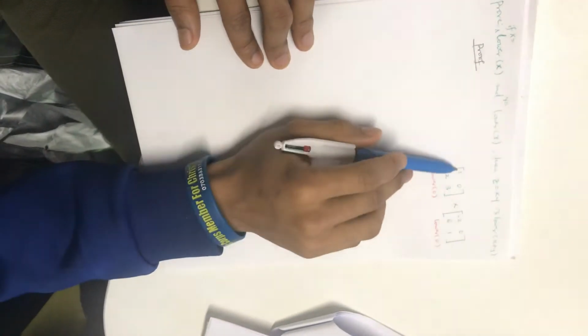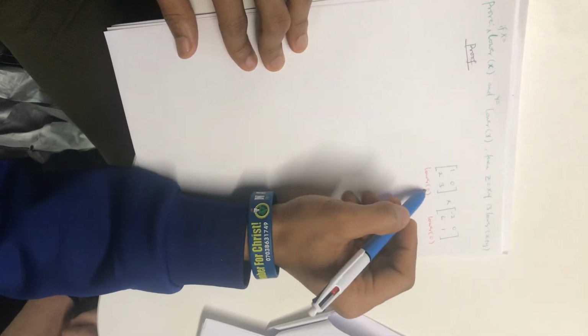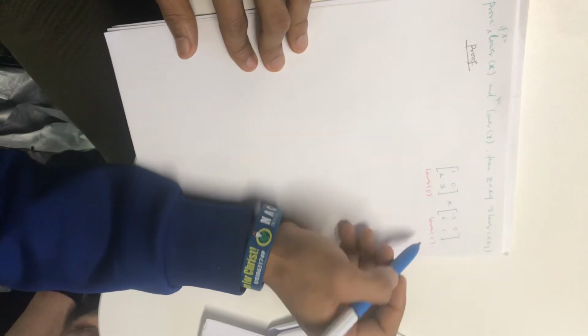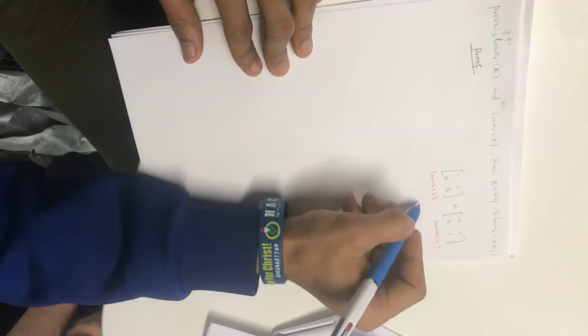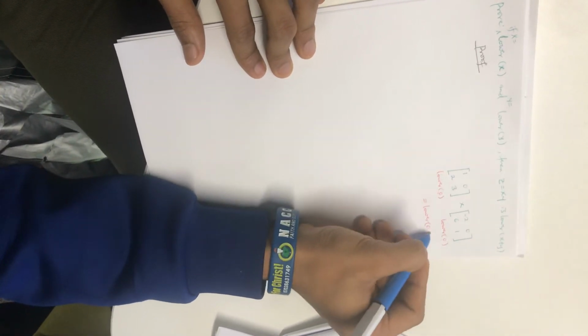Everything above is 0, that's why it is lower. So the theorem is saying that if you take a lower matrix, another lower matrix, and multiply them together, you will get another matrix that is lower, adding both of them together, 0 plus 0.